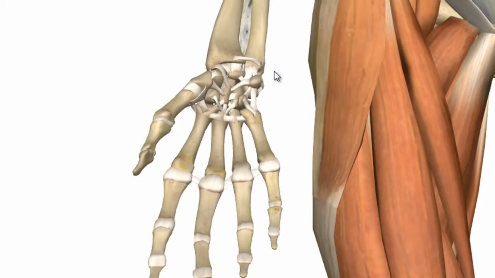So let's quickly take a look at some of the ligaments in this area. You've got collateral ligaments, and ligaments connecting the radius and the ulna to the carpal bones, so you've got radiocarpal and ulnocarpal ligaments. You've got ligaments on both sides, palmar and dorsal, and then you've got ligaments at the end of the radius and ulna which connect these two bones together.